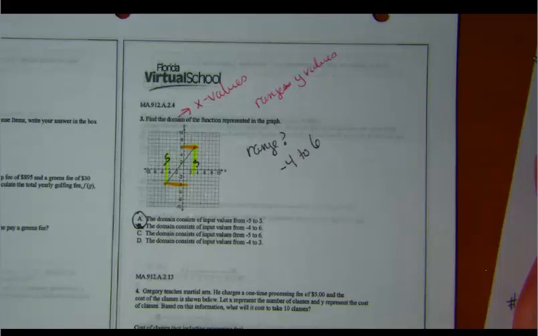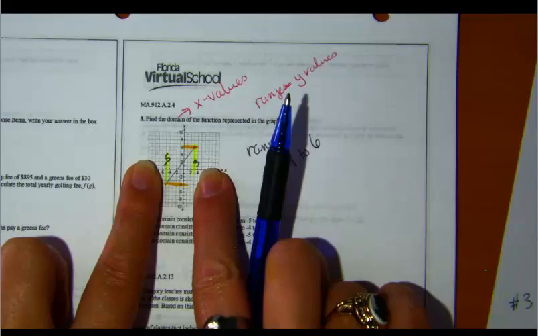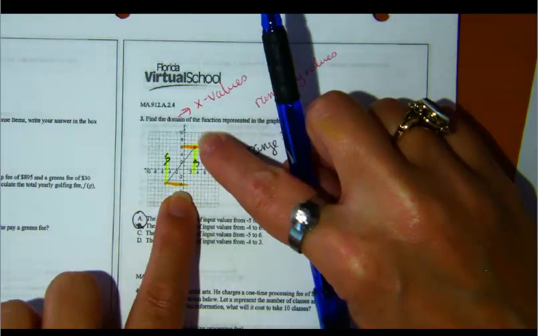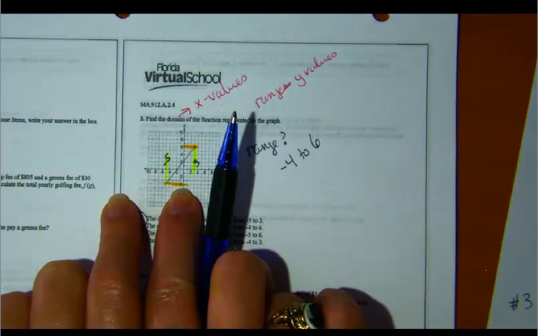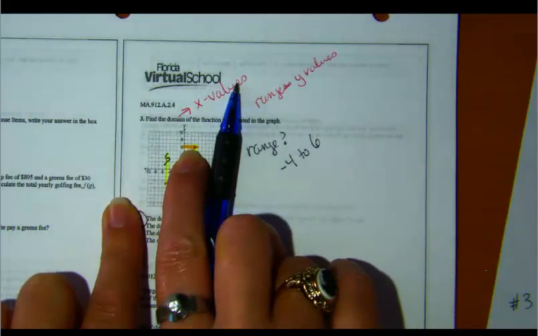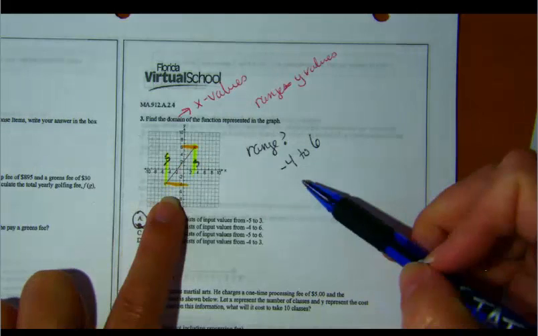Does that make sense? The x's are how far right and left it goes. The y's are how far up and down it goes. So the furthest down it goes is -4, and the furthest up it goes is positive 6. So the range would be between -4 and 6.